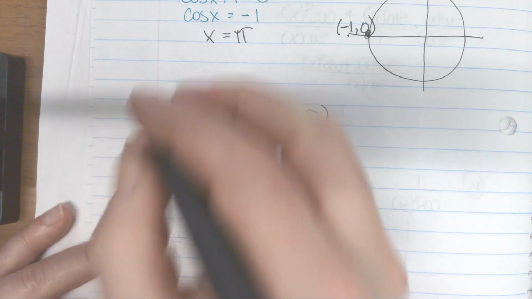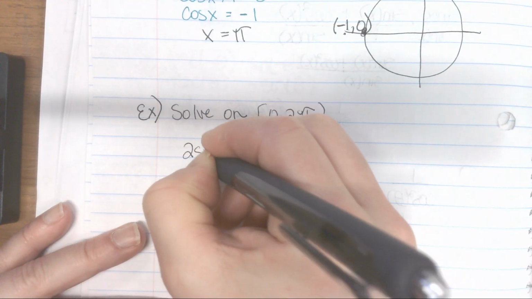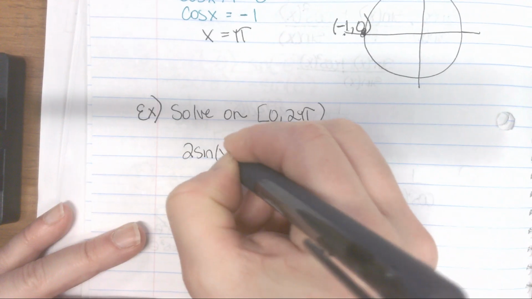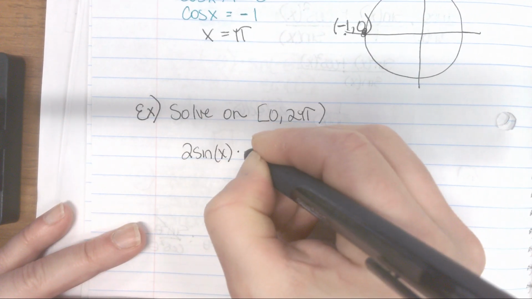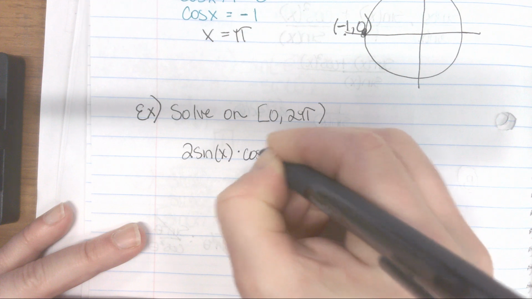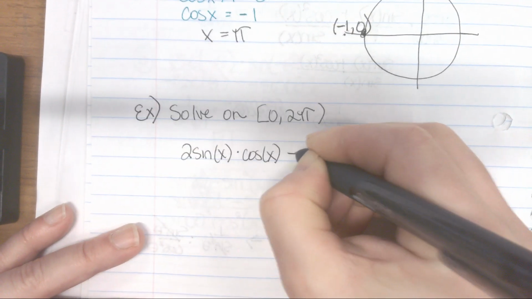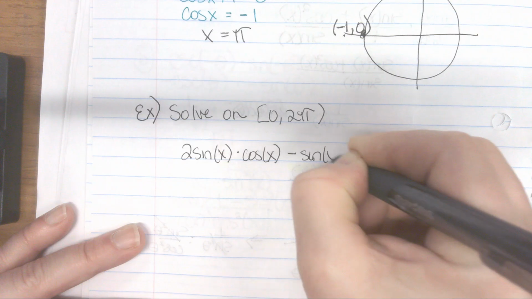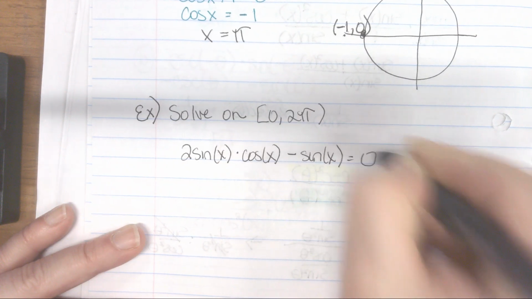And I'm going to solve 2 sine of x times the cosine of x minus the sine of x equals 0.